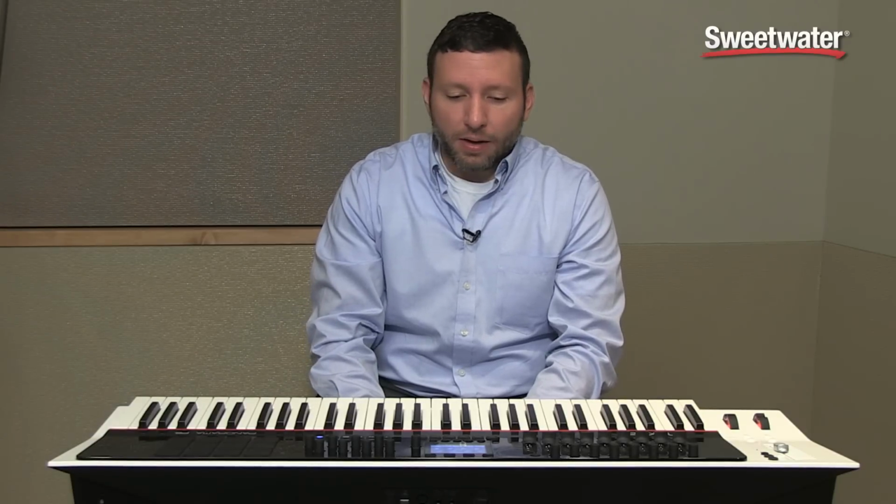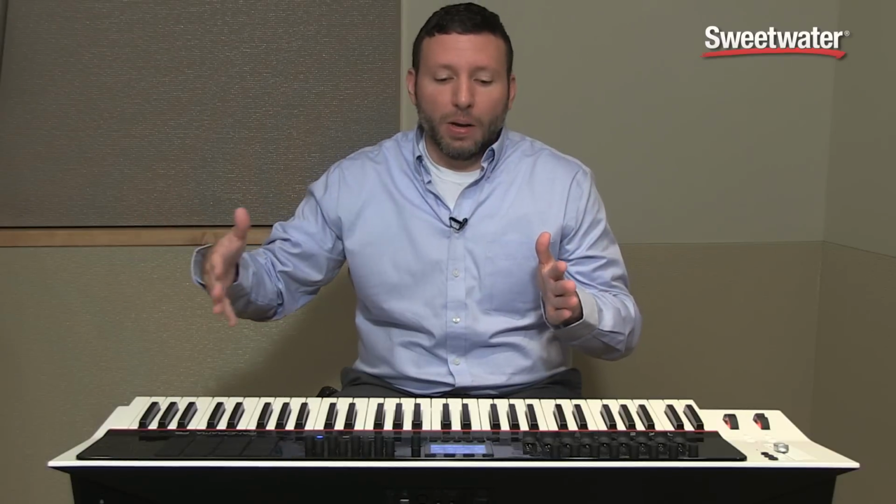And really, this is that Nektar integration that I was talking about. It's about making something that makes sense. It's about having integration that is all dependent on workflow. Oftentimes, when you're working with any sort of plugin and you're using a keyboard that's integrated, you might have 70 pages of parameters and they're labeled page 1, page 2, page 3, page 4. We really wanted to avoid that and make something that makes sense, is easy to use.